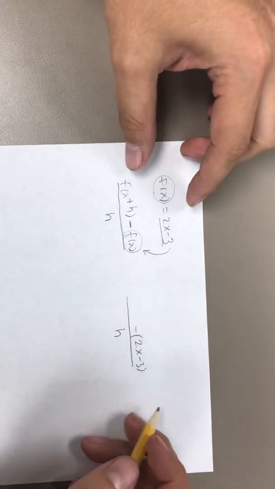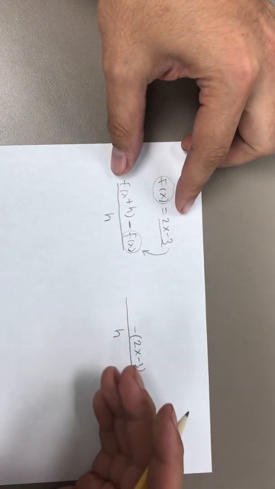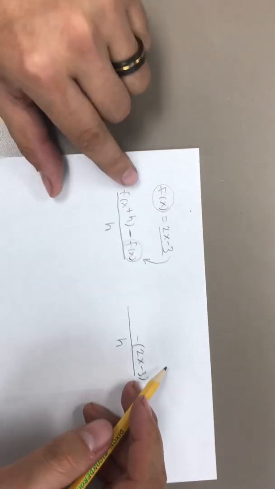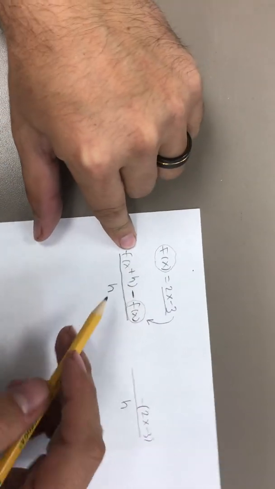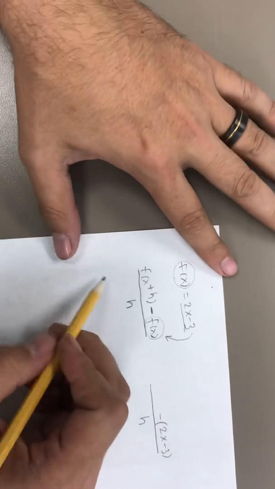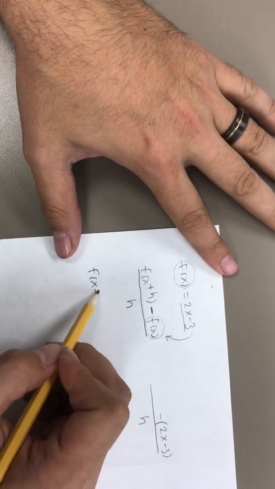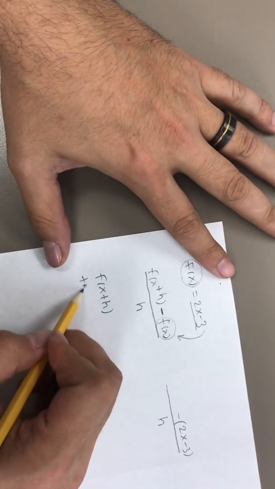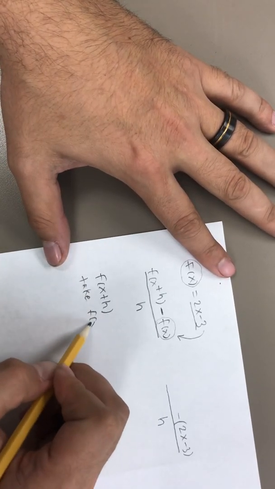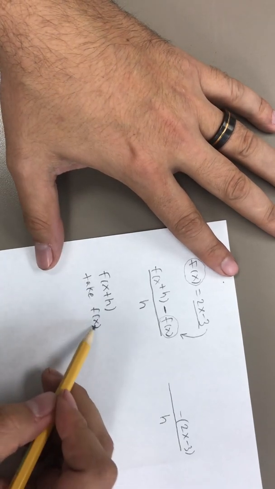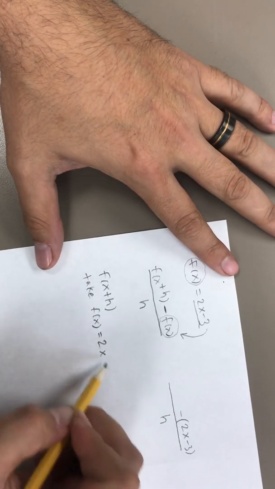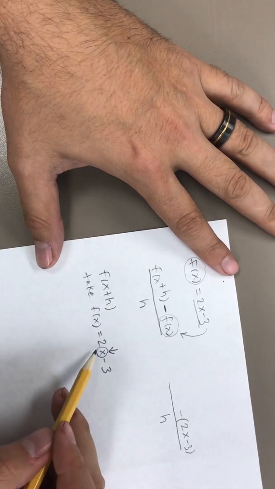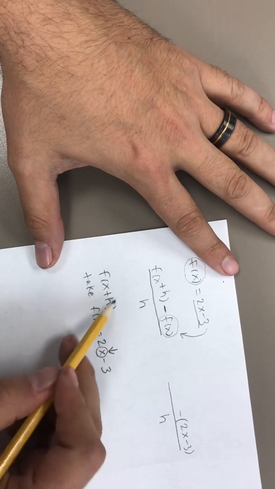The lone difficult part about this, before you start your simplifying and subtracting, combining like terms, all that stuff, is the f of x plus h. So let's go over what this means. When you see f of x plus h, it just means you take the f function, and wherever you see an x, like how we see an x right here, we're going to replace that x value with x plus h.